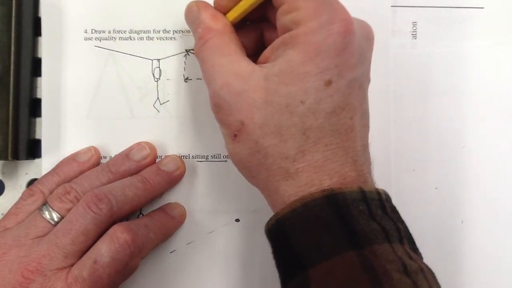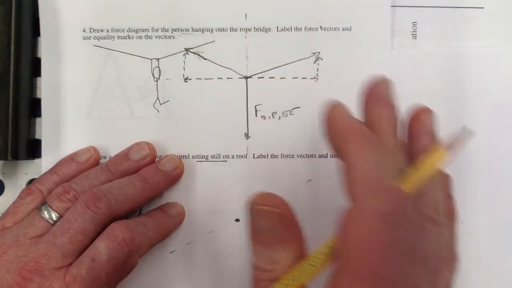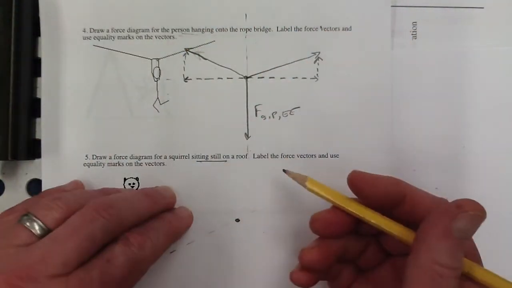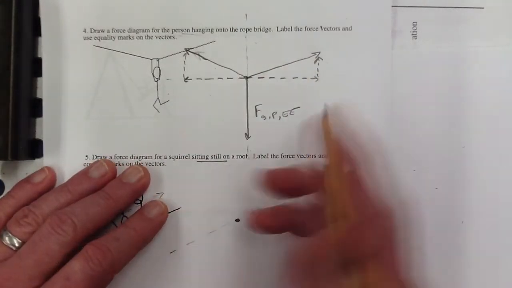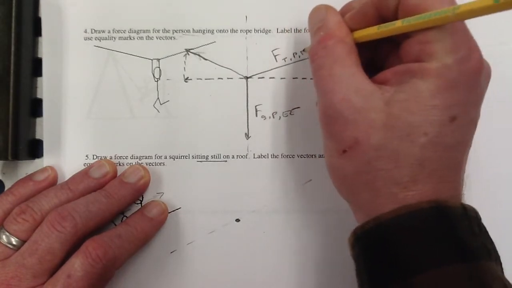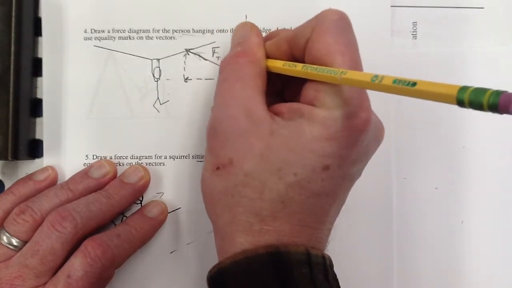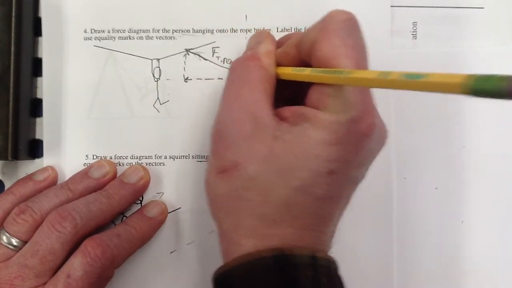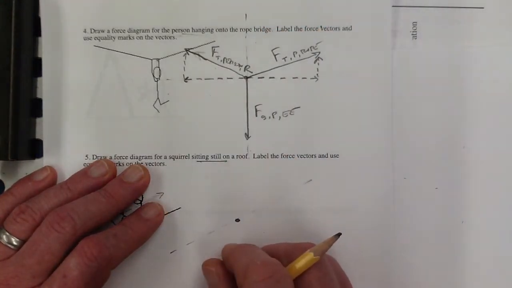I'm not going to get out my ruler here, but when you do this on a test, make sure that your things are exactly the same. We just do our best with these. Okay, so what's equal to what? Oh, what are these forces? This is a force of tension on the person from the rope, and this is a force of tension on the person from the rope.